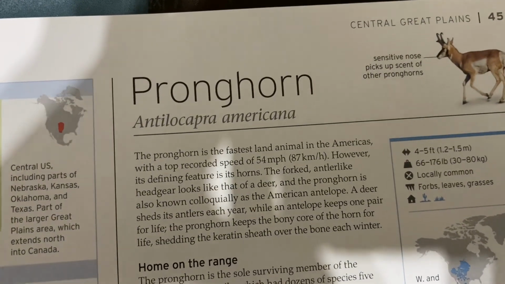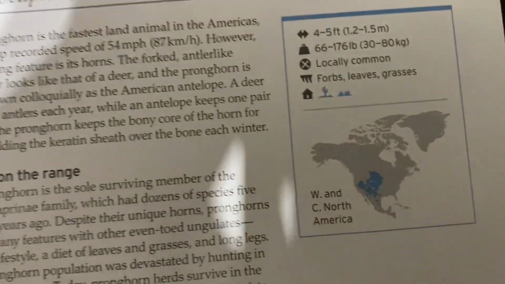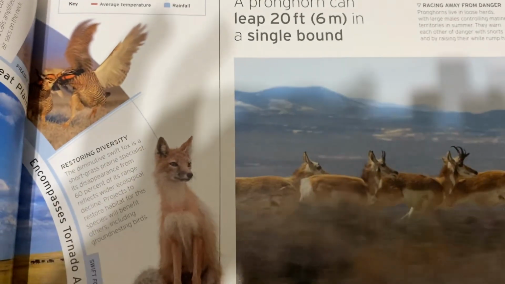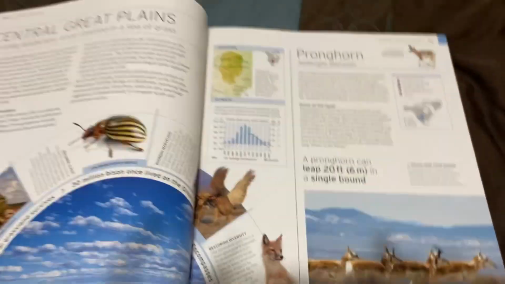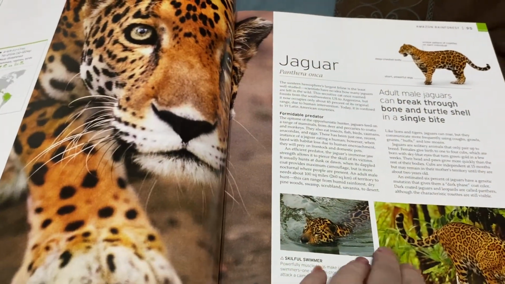And then there's a bit about some of the animals. And each of the animals will have its own little thing like this that has a key and it tells you what's going on. And then some more about the pronghorn. And so that's how this is set up. It's very nice.